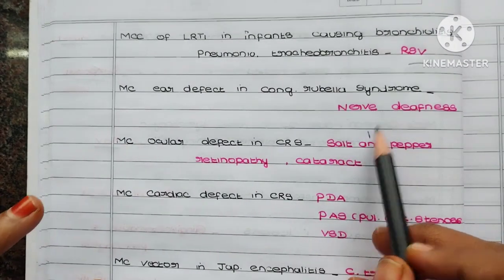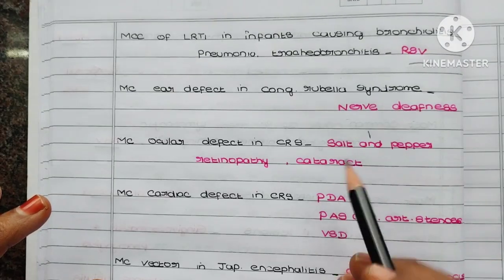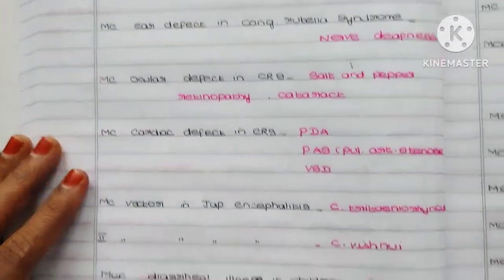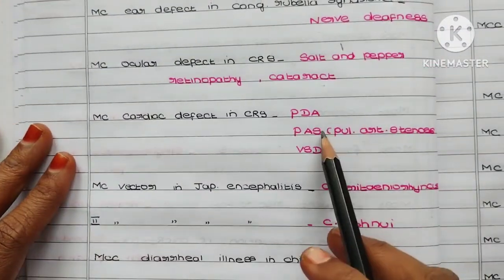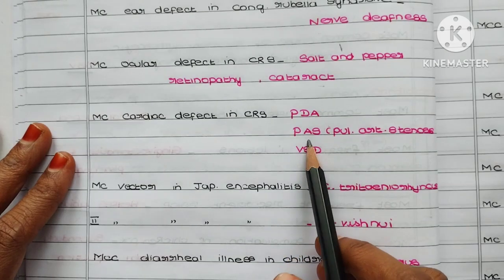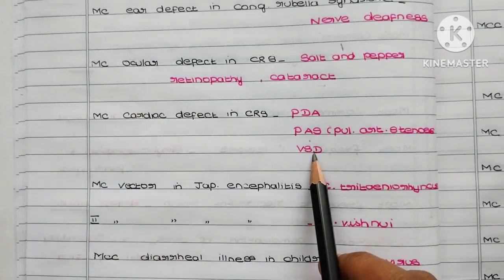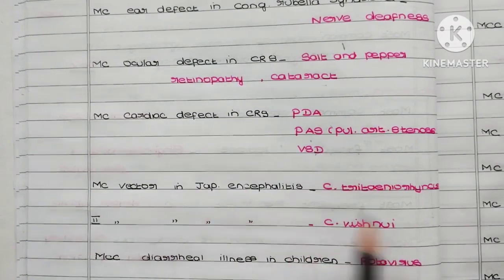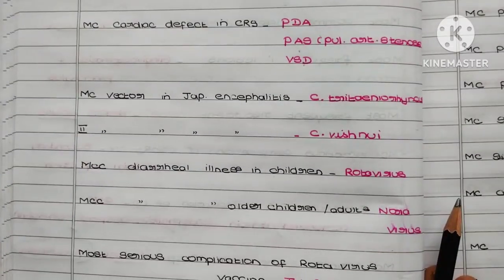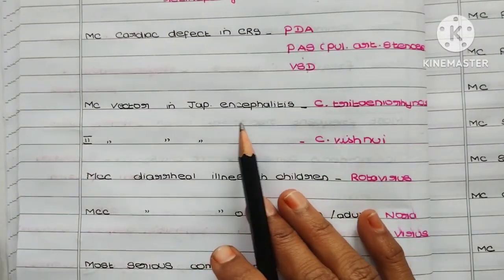If it is eye involvement, first it is salt and pepper retinopathy, next it is cataract. And among the cardiac manifestations, first it is patent ductus arteriosus, then pulmonary artery stenosis, and then ventricular septal defect.